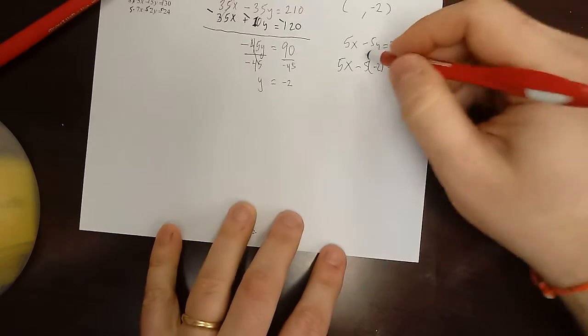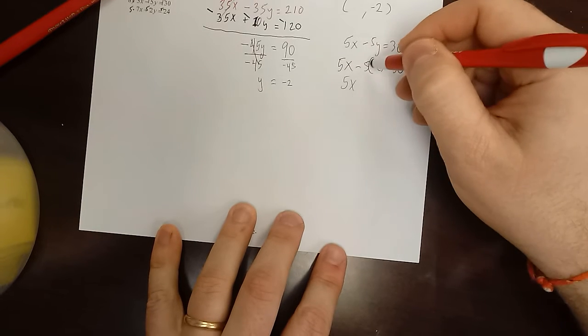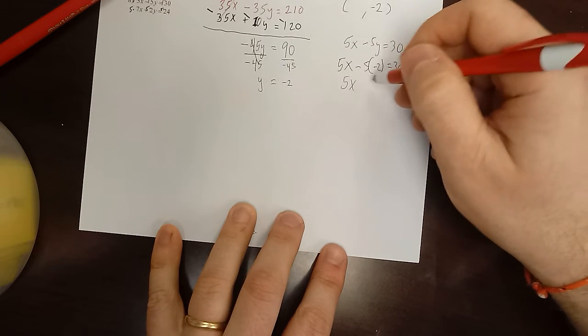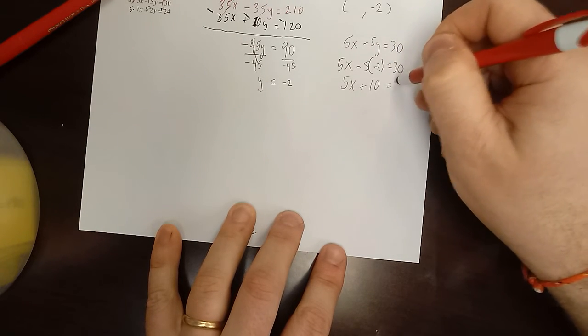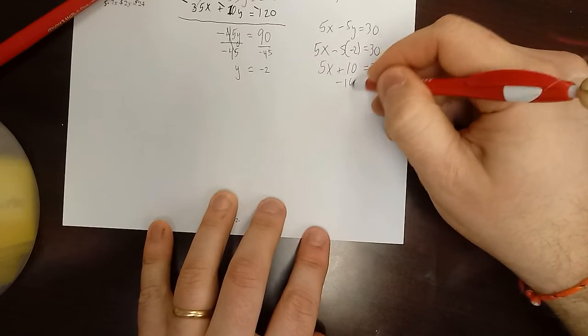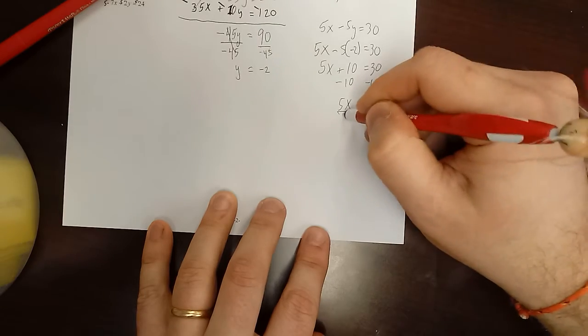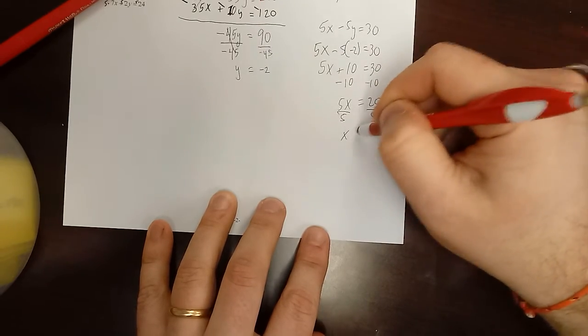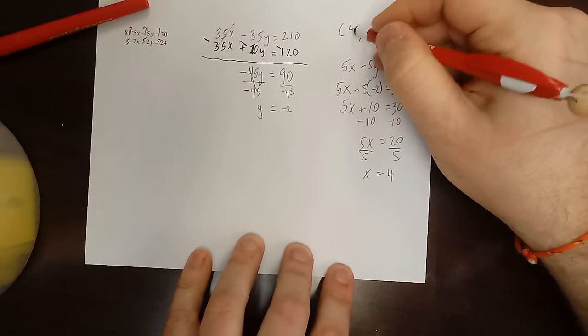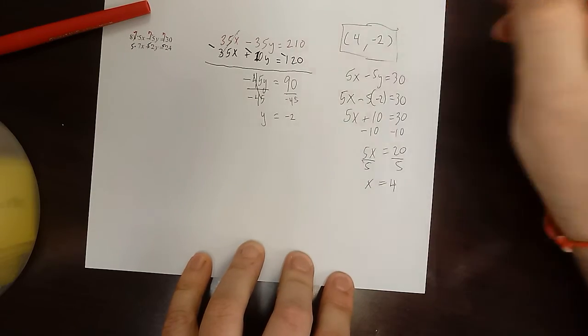And let's see, that's going to be 5x. And then it says minus 5 times minus 2, which is positive 10. And that's equal to 30. So now we'll subtract 10 from both sides, and we get 5x is equal to 20, and then we'll divide by 5, and we'll get x is equal to 4. So I got 4 comma negative 2 for the last one.